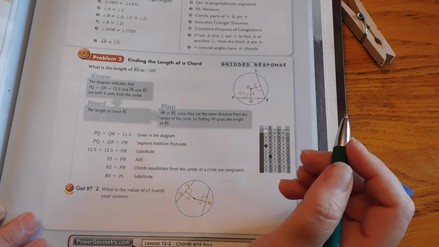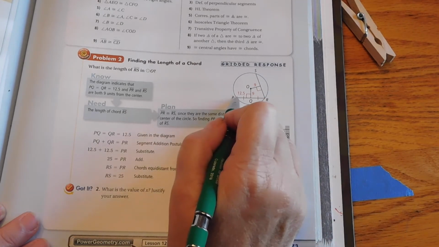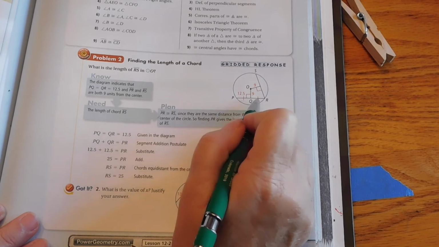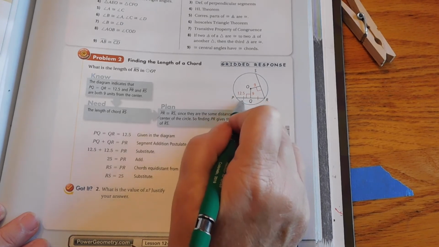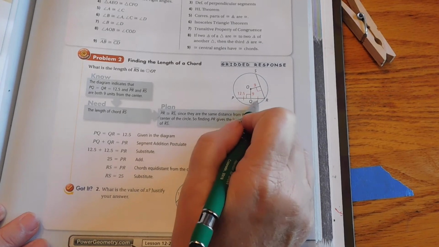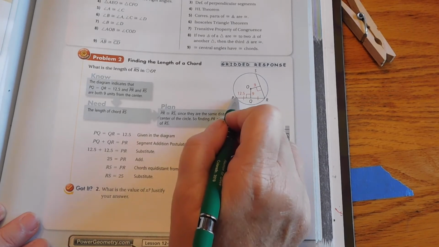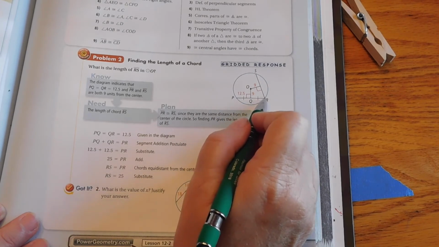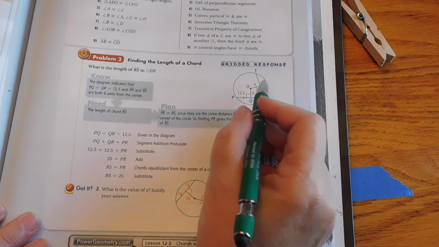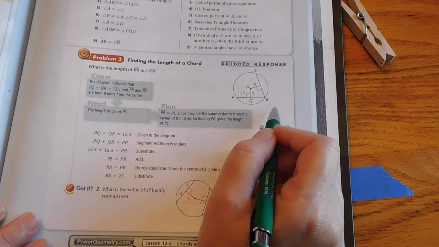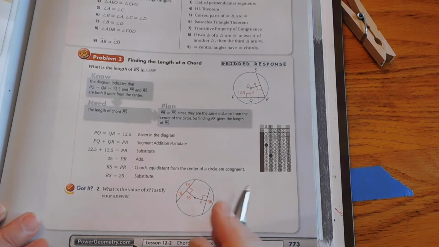The other thing that the marking tells us is that this and this are congruent. You see that? These two congruent markings. So if this is 12.5, this has to be 12.5 because of these markings. So if we know that this whole thing is 25 because we can double it, and we know these two are congruent to each other, then chord SR is 25. Okay?